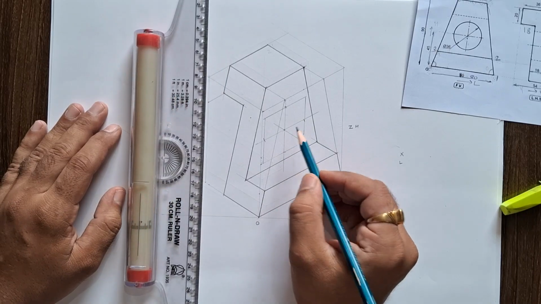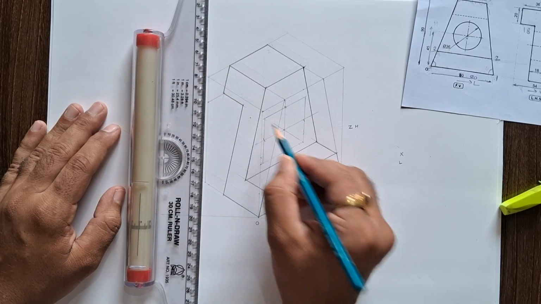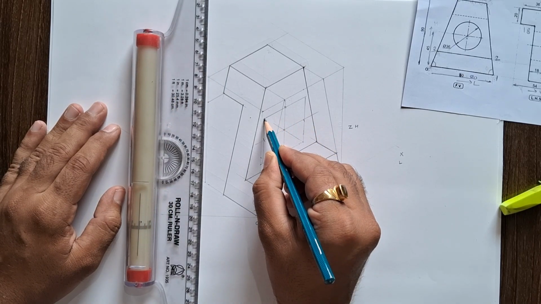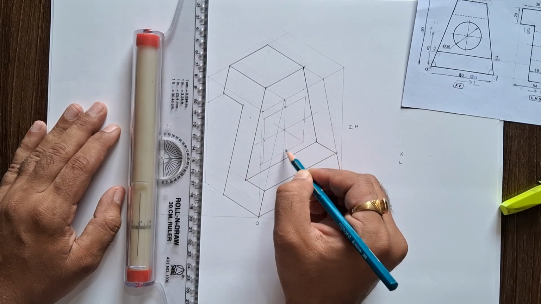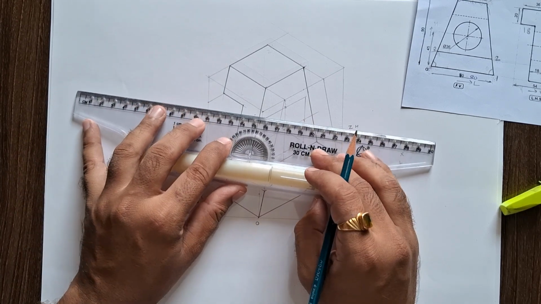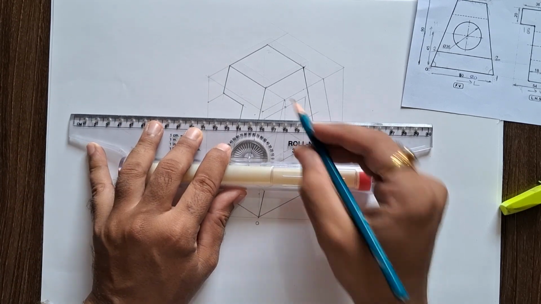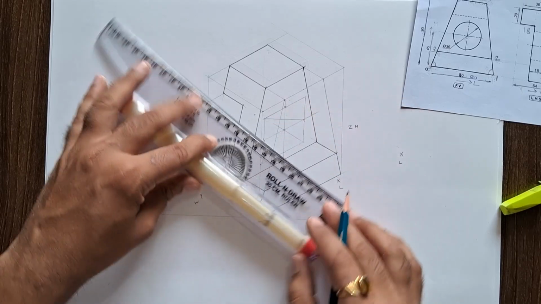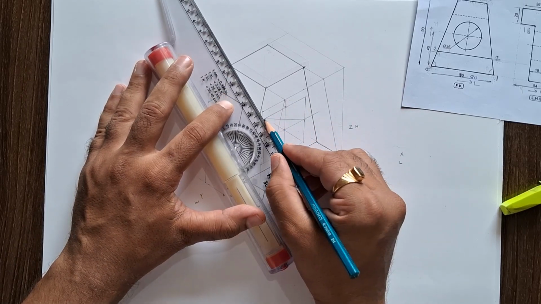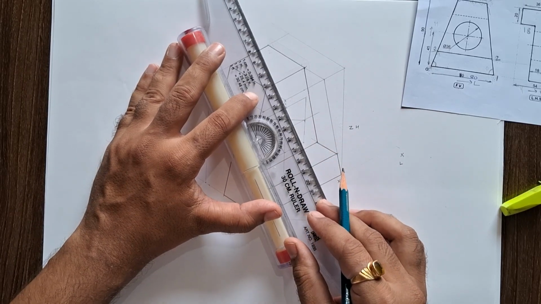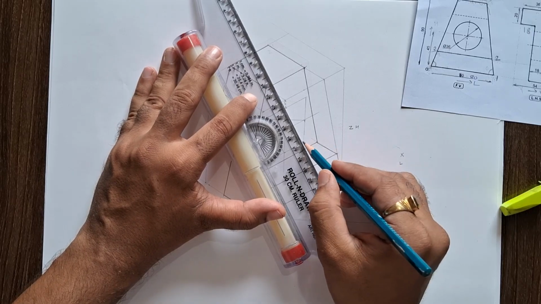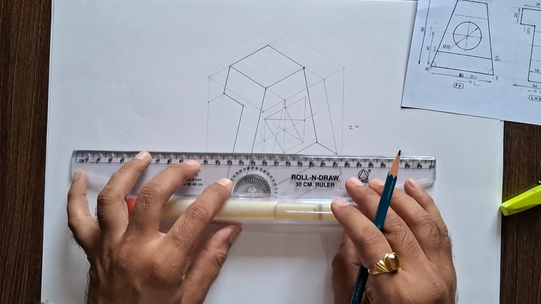Now this is the rhombus. Now these are the obtuse angle, join obtuse angle and opposite side midpoint. So by using 4 center method, we can easily draw the circle, and this circle looks like a ellipse shape in the isometric view.